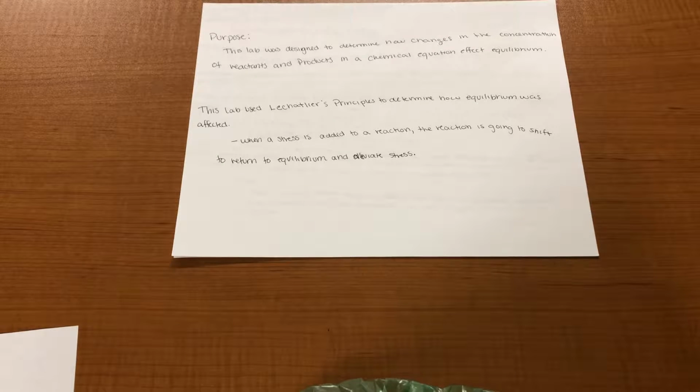The purpose of this lab was to determine how changes in the concentration of reactants and products in a chemical equation affect equilibrium. The lab used Le Chatelier's principles to determine how equilibrium was affected. Le Chatelier's principles explain that when a stress is added to a reaction, the reaction is going to shift to return to equilibrium and alleviate stress.